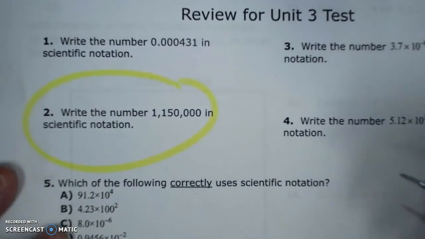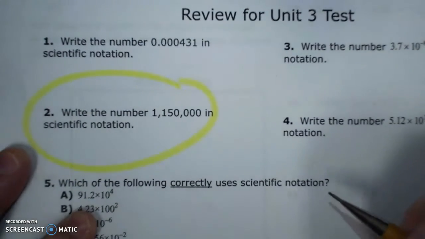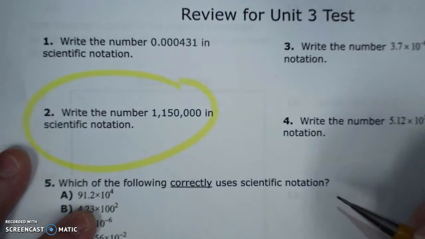Please ignore my yellow marks. I didn't go back and reprint this after I made highlighter marks.